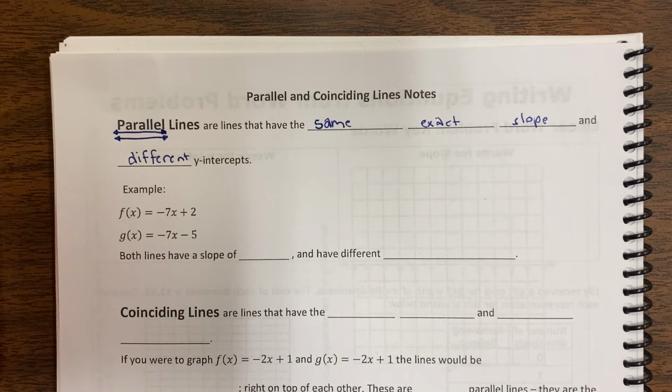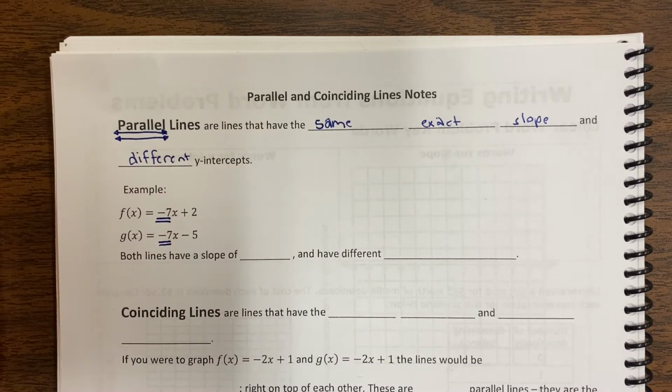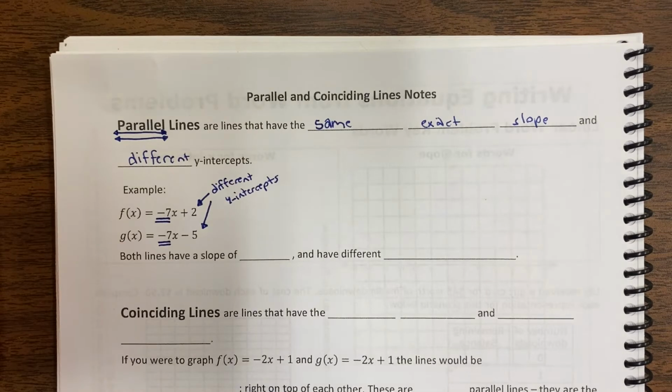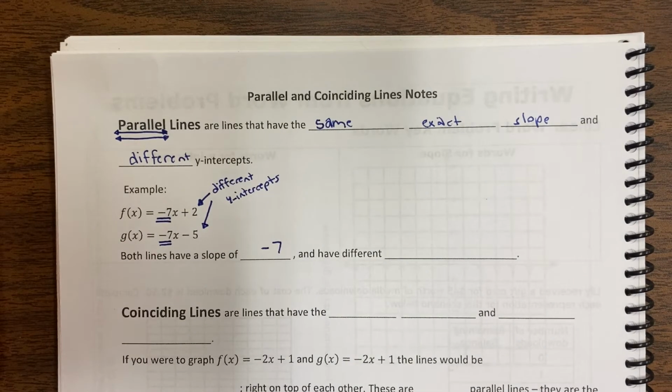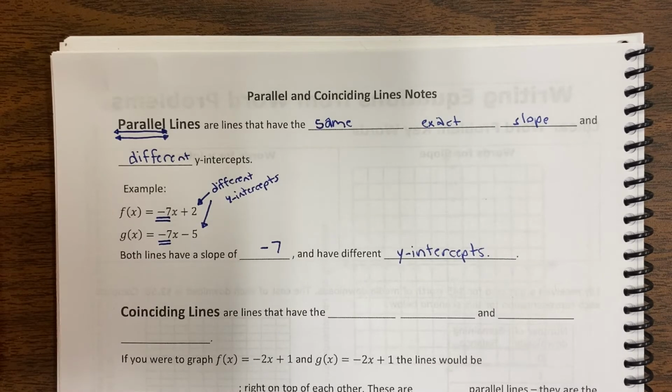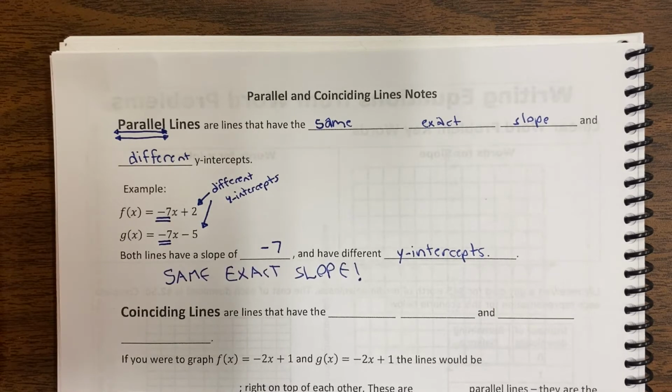Let's look at these two examples. I see that they have the same exact slope, -7, and that their y-intercepts are different. Both lines have a slope of -7 and have different y-intercepts. So the key here is that in order to be parallel, they have to have the same exact slope, and their y-intercepts must be different.